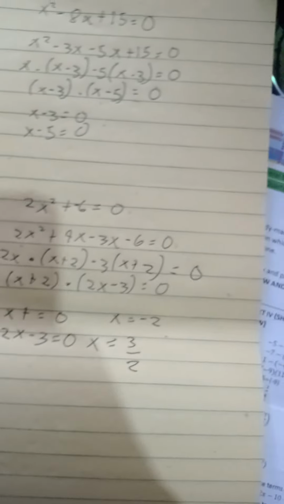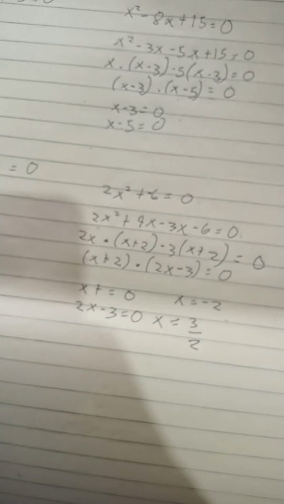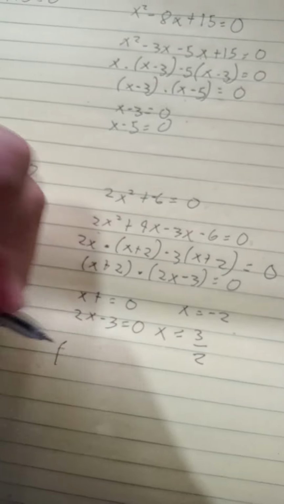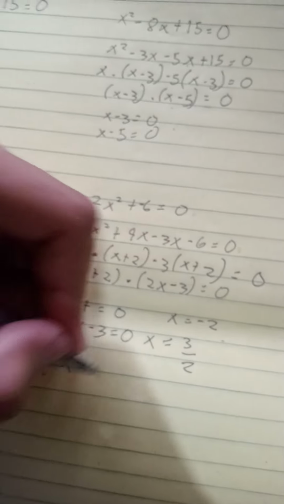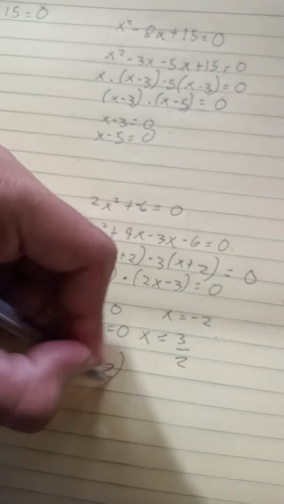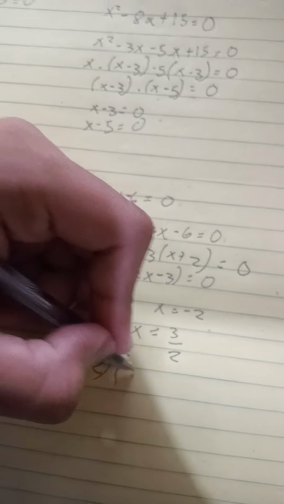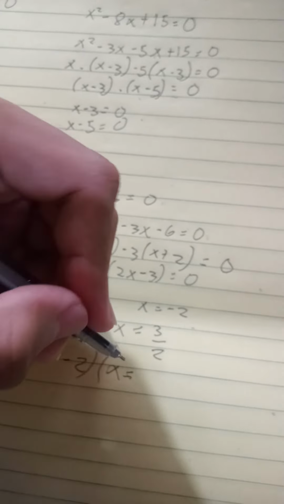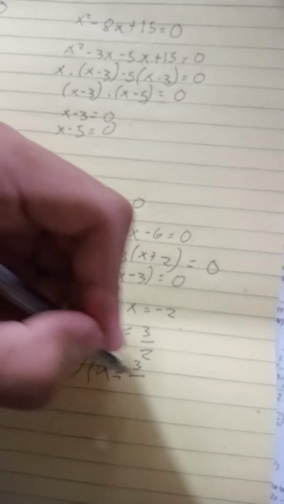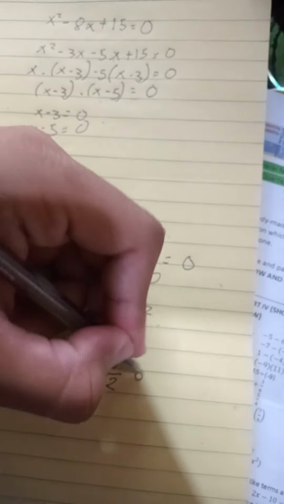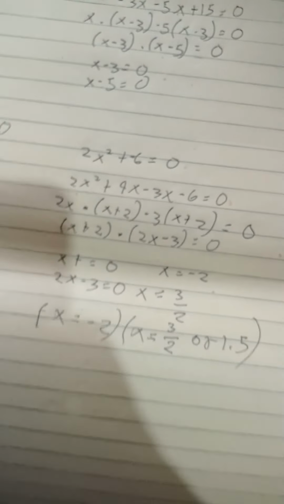So the final answer here is x equals negative 2, or x equals 3 over 2, or 1.5. That's our final answer.